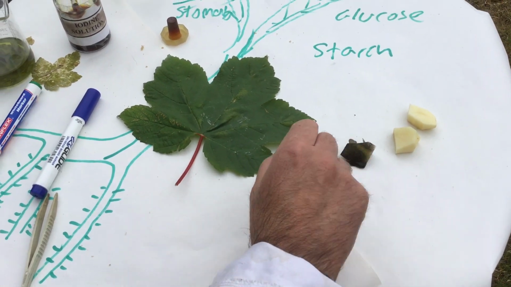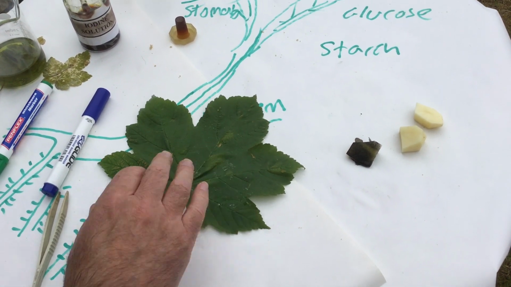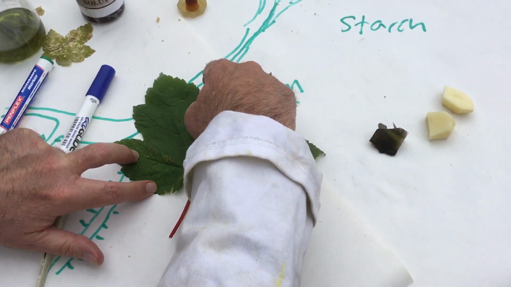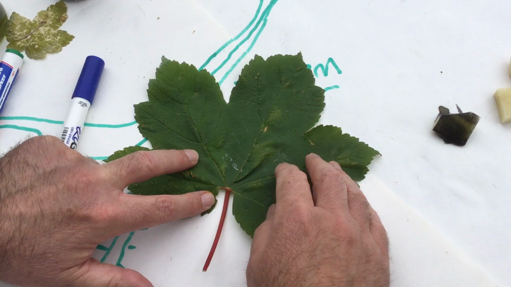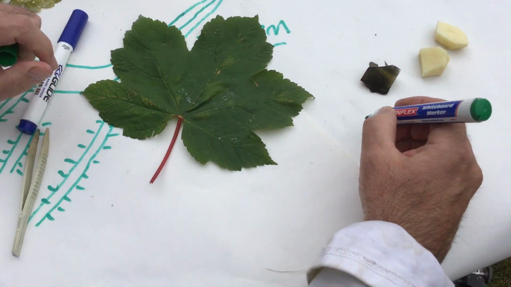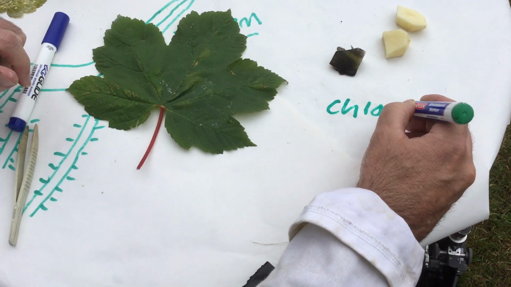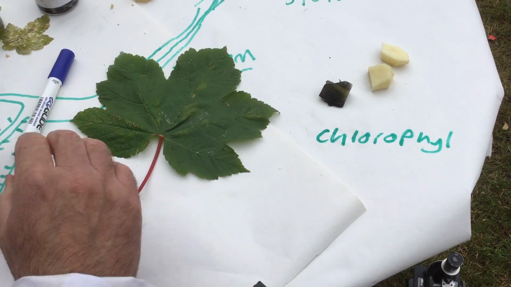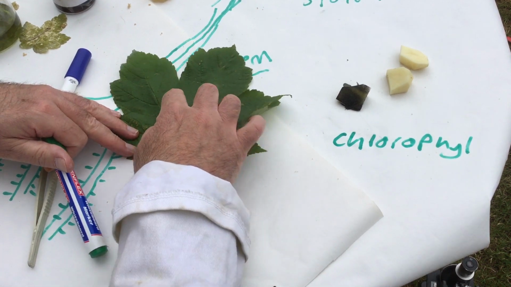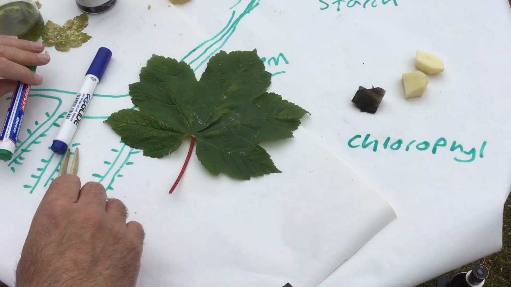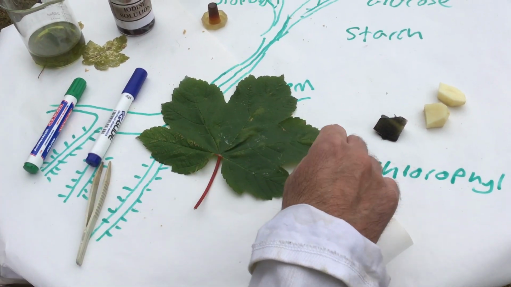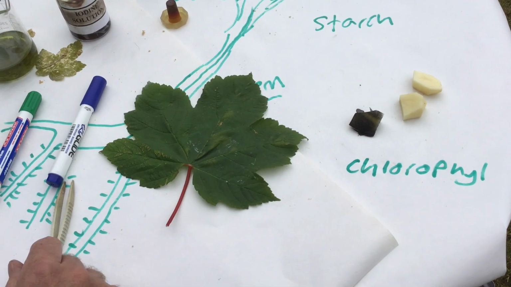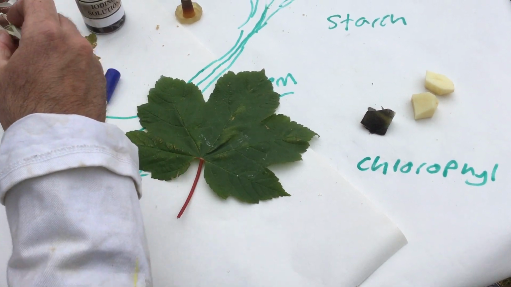Now, we can't get to the starch in this leaf because we've got this green colour on it. Now this green colour is called chlorophyll. I don't expect you to remember this word. It's a really long word that you'll come across later on. But this is what gives a plant its colour, chlorophyll. Now in order to be able to look at where the starch is on a leaf, we need to remove this coat. And that's what I did earlier with this chemical.